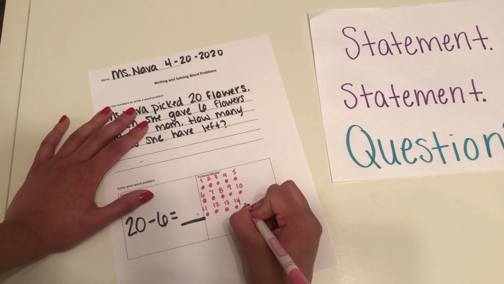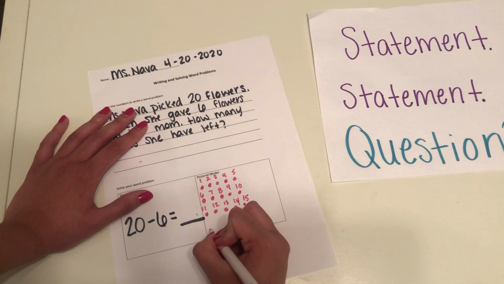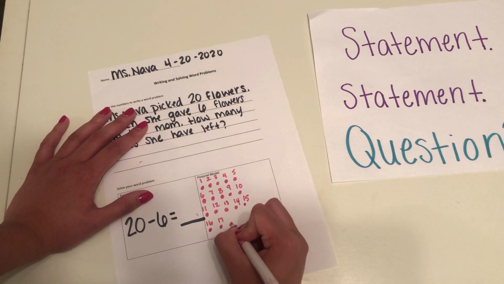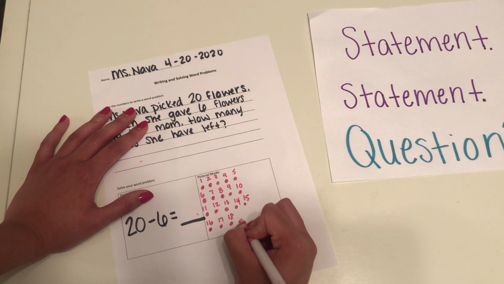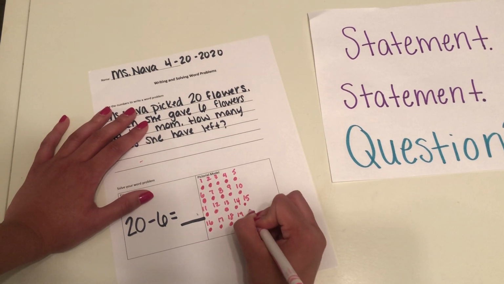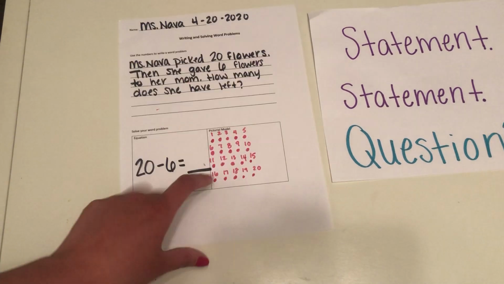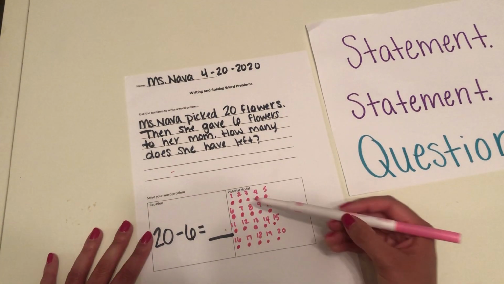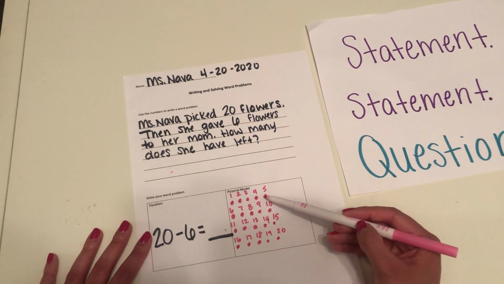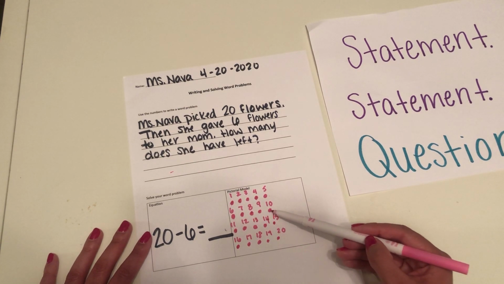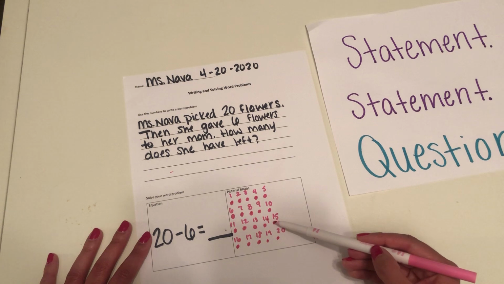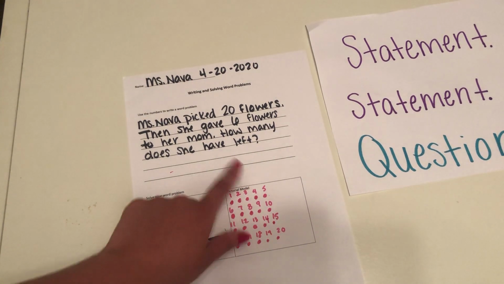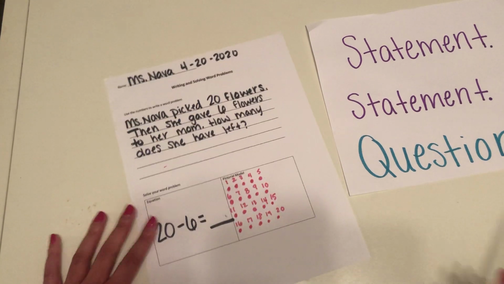That doesn't look like a 14. 15, 16, 17, 18, 19, 20. And I labeled them so I know I have the right ones, but I'm going to count again just to make sure. 1, 2, 3, 4, 5, 6, 7, 8, 9, 10, 11, 12, 13, 14, 15, 16, 17, 18, 19, 20. So I know these are my 20 flowers.